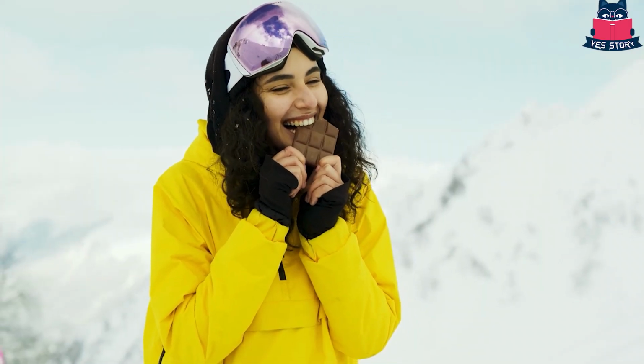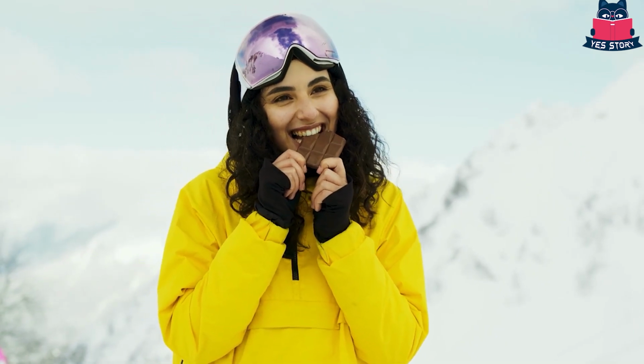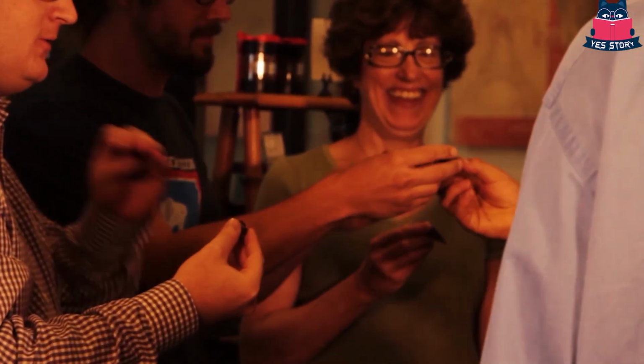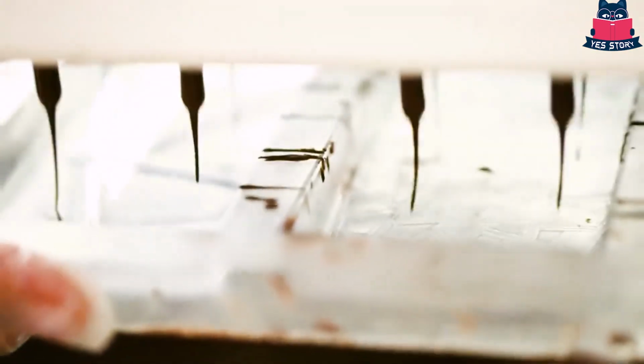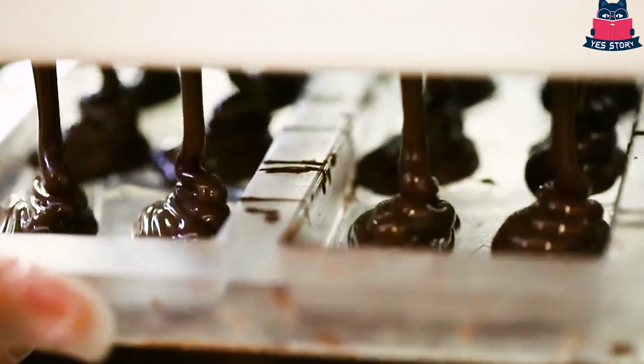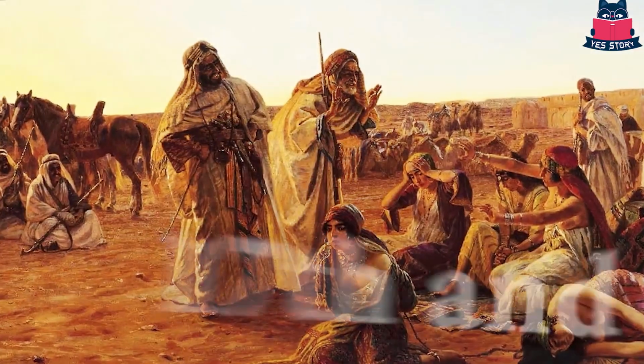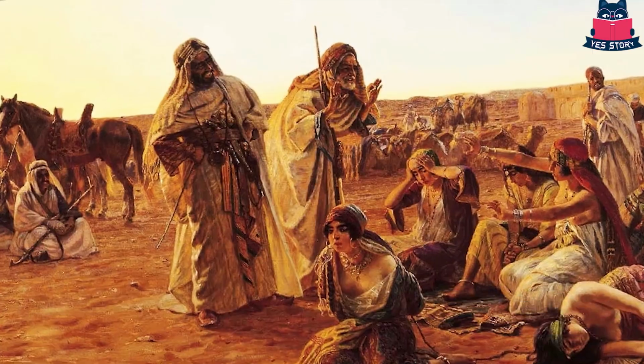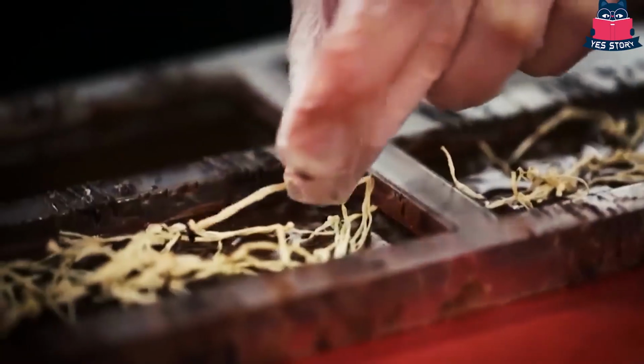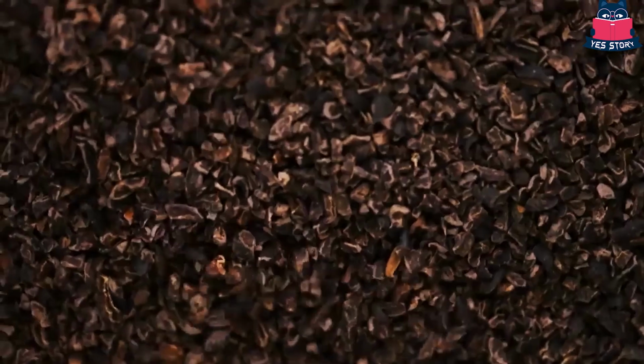Chocolate remained extremely popular among European aristocracy, who consumed it for its perceived health benefits as well as its indulgent taste. The desire for chocolate led to the development of a thriving slave market during the 17th and 19th centuries, as the labor-intensive process of processing cacao beans was done by hand.